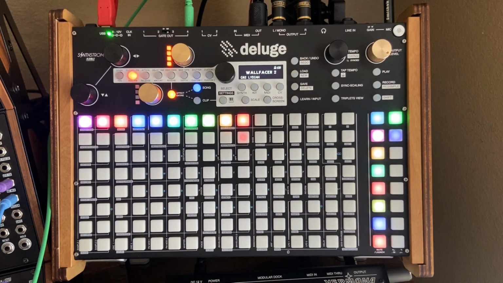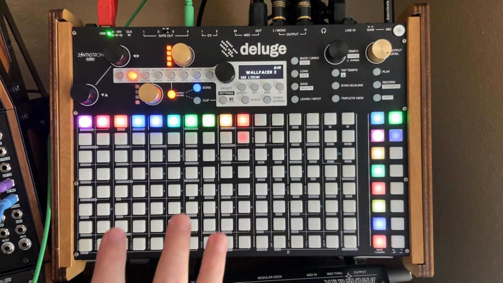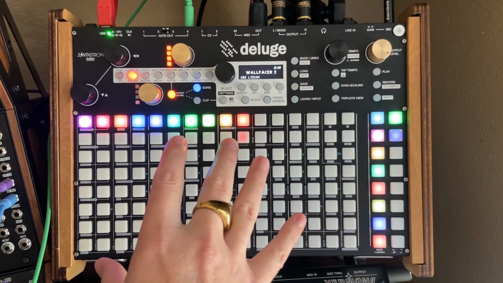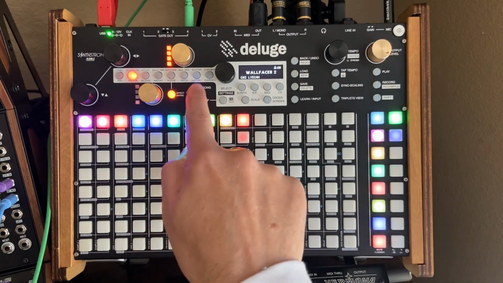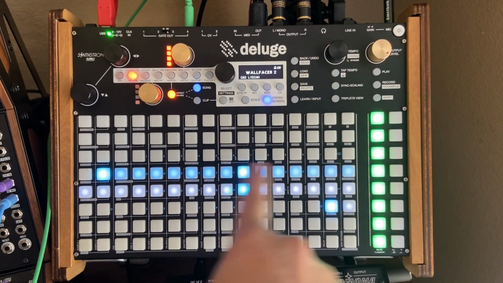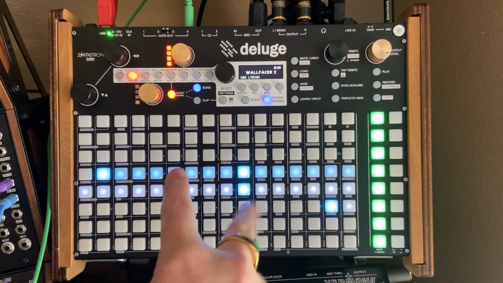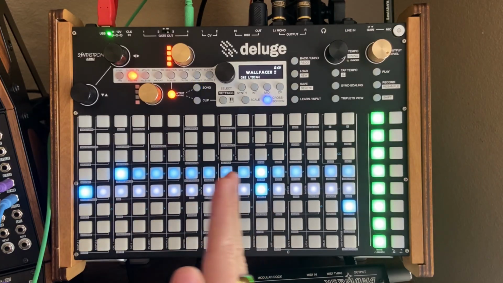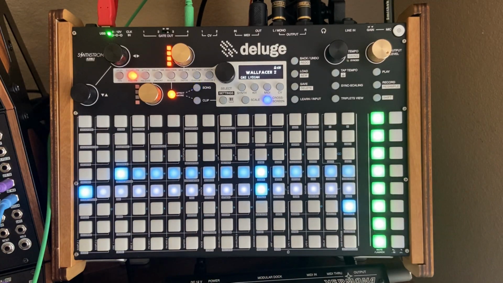Now, the difficulty that I had when I got to arrangement is I really love the arranger on the Deluge. That's one of my favorite features because, as you can see, it's very visual. These are all my separate tracks. These are the loops and they're the length of the loop. It's very visual, like a DAW is. It's just laid out like a DAW. I have my tracks. These are where the loops start. These are where the loops stop. It just makes sense to me.